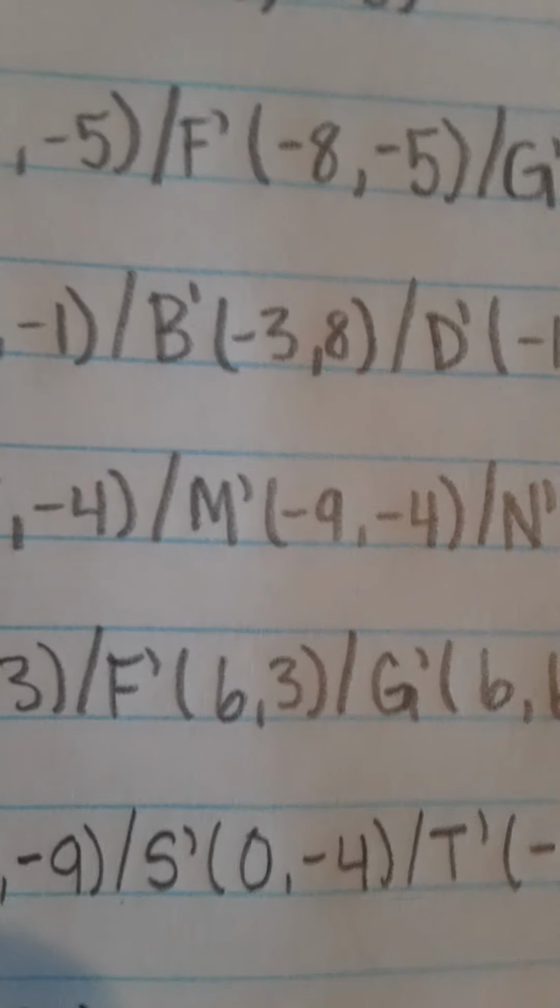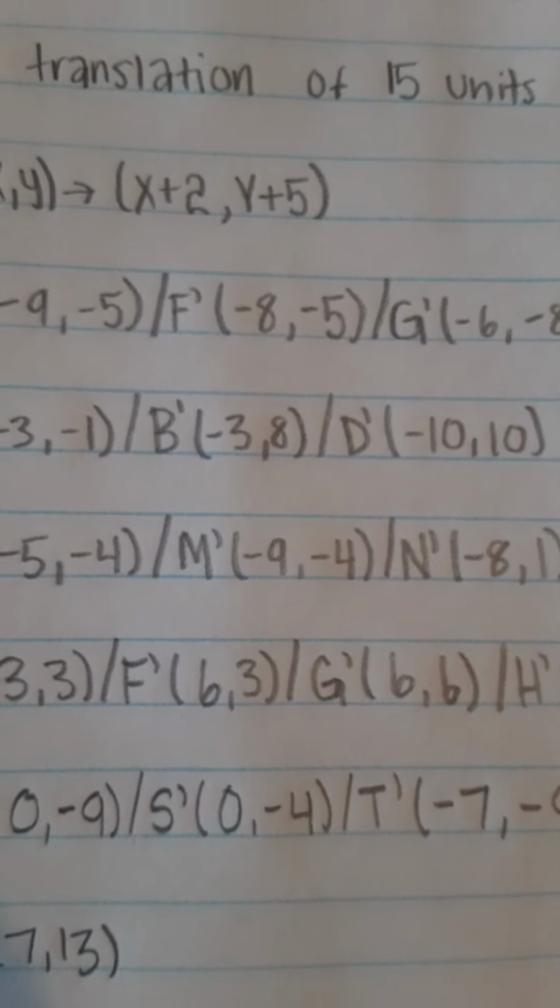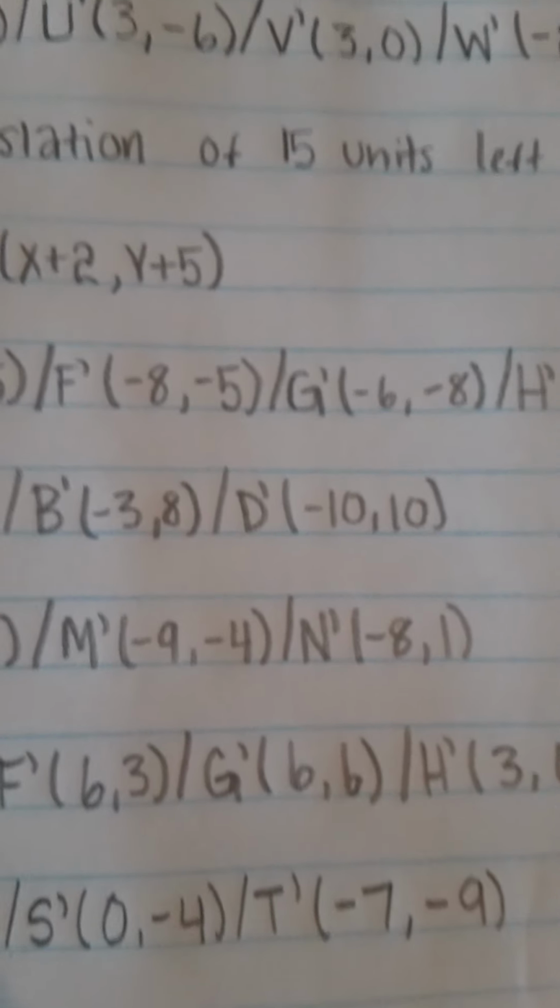Graph the image of BCD after rotation of 180. So rotation of 180 is going to be negative. The formula, if you say, it's going to be -x, -y. So after you found out where they're located, you can just use a formula to figure it out. So 5 is C prime -3, -1, B prime -3, 8, D prime -10, 10.